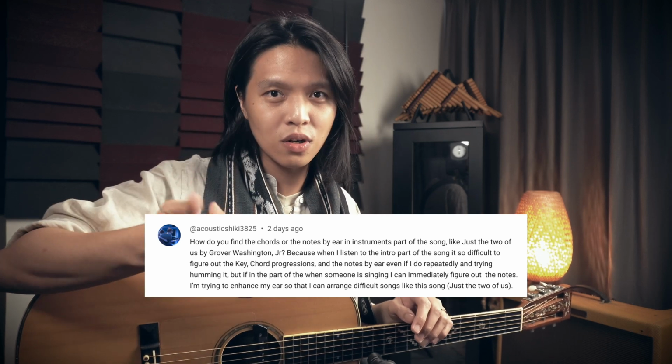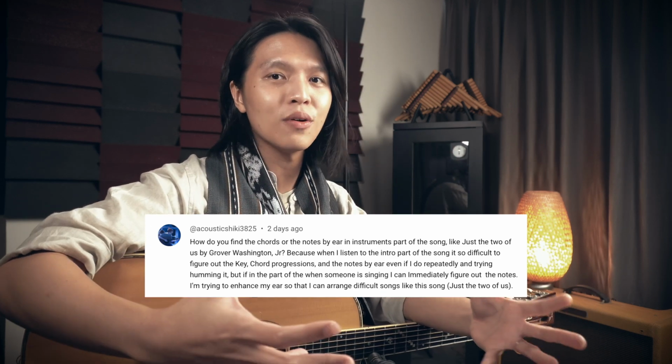And they list a specific song called Just the Two of Us. Now I had to listen to the song. It's kind of a jazzy tune. We're not going to go specifically into this song, but we're going to talk about some concepts that can help us out in figuring out songs like that. Now, jazz tunes have very complex harmonies. This is not an all-out jazz tune, but it has some jazzy influences.